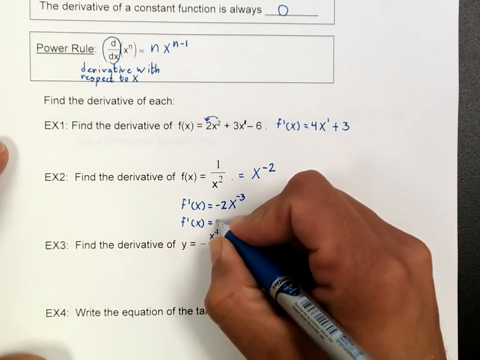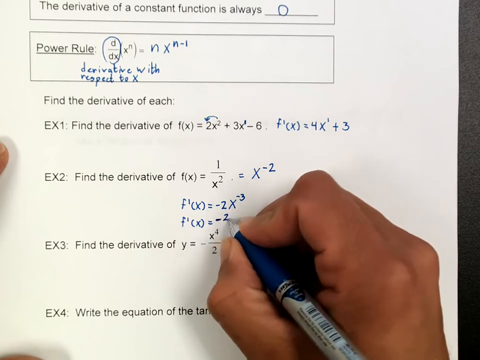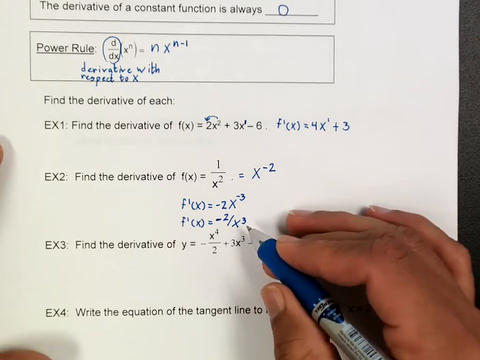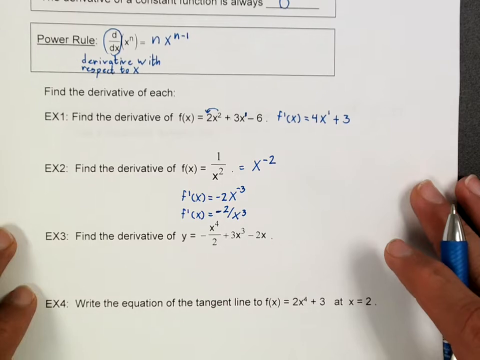And again, we don't want to leave any negative exponents. So we're going to have negative 2 over x cubed. Make sure you pull that x cubed to the bottom and make it positive. This goes back to the rules of exponents that you should be familiar with.